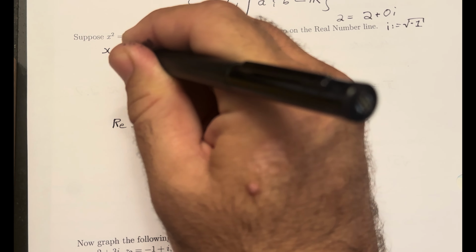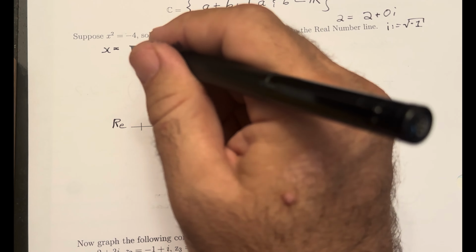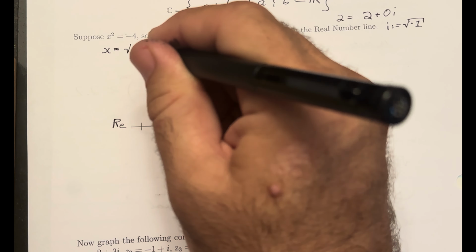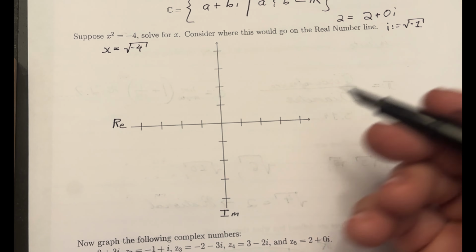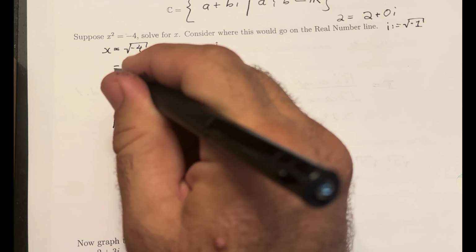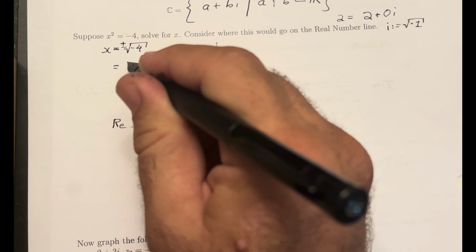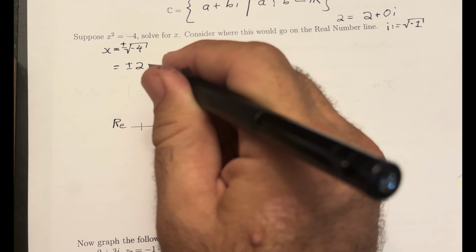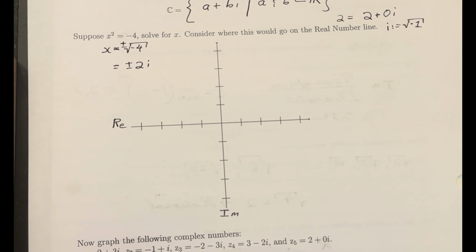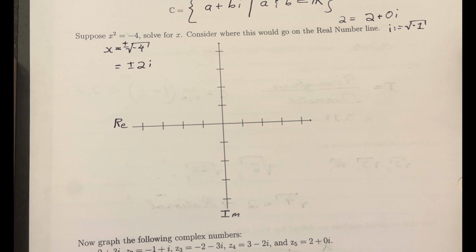So x equals the square root of -4. And so we would write -4 as, oh, I should say positive or negative, positive or -2 times the square root of -1, which we define as i. So positive or -2i.